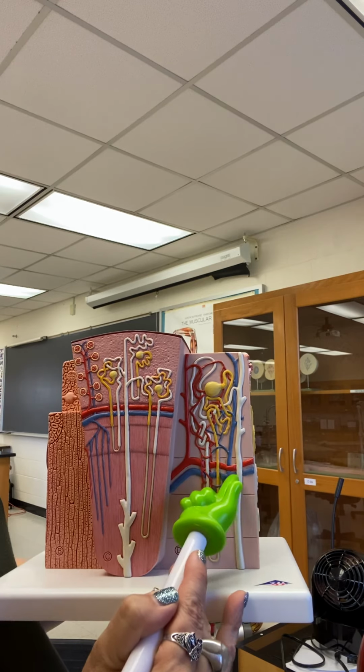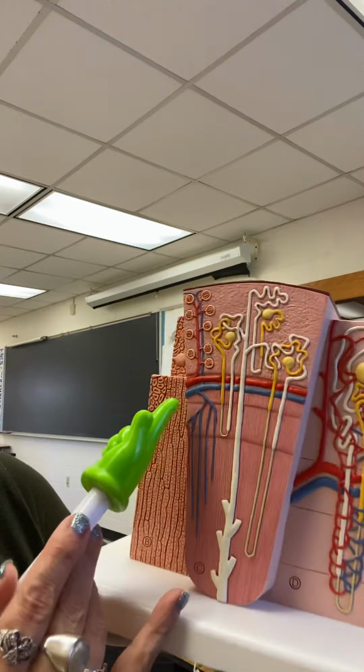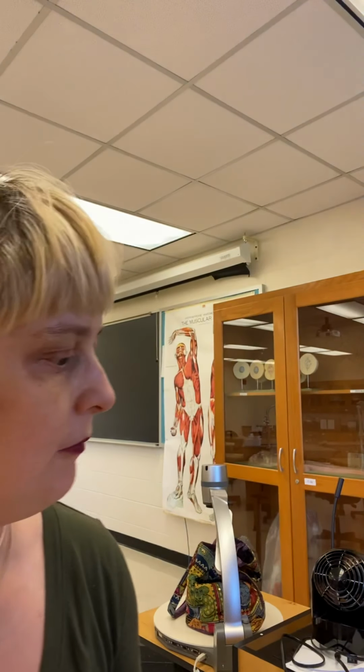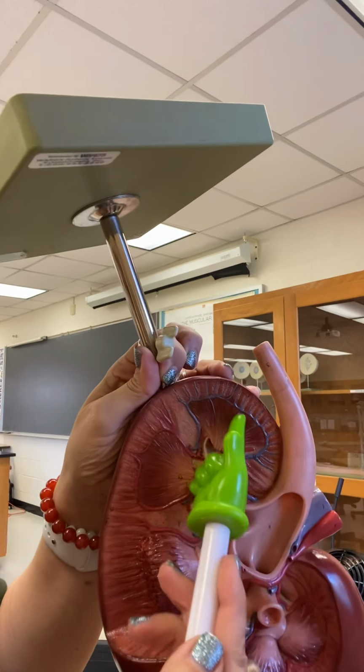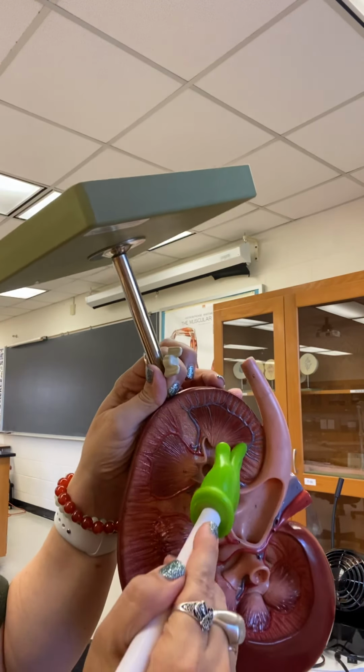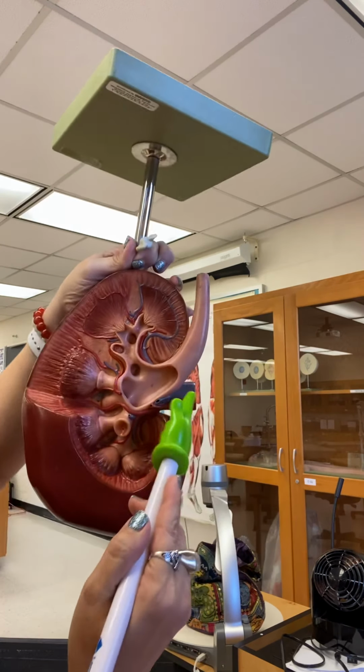And as you can see, it immediately feeds into the cortical radiate vein right here. Cortical radiate vein is going to feed into, recap, arcuate vein, there it is. Arcuate vein into interlobar vein into segmental vein into the renal vein, and back to the heart. Okay, so we did the blood flow through the kidney. Now we're going to go over the structure, the nephron, and the segments of a nephron.